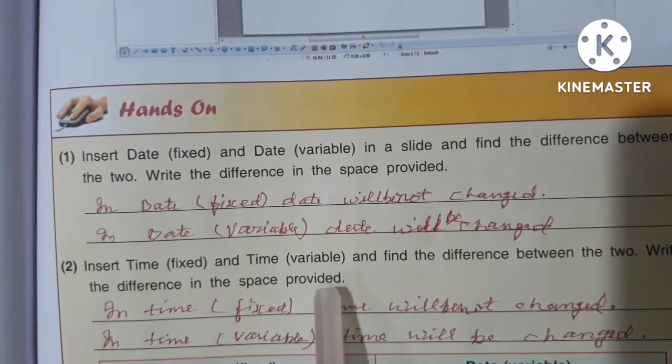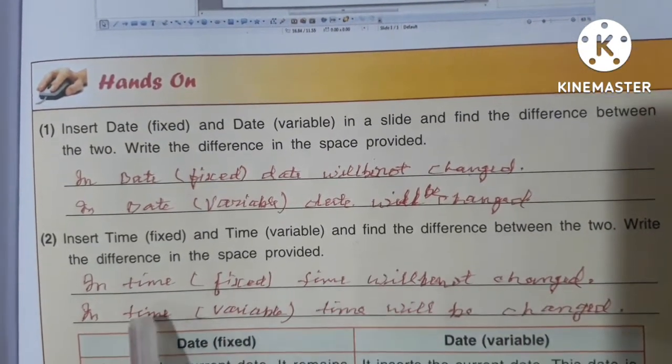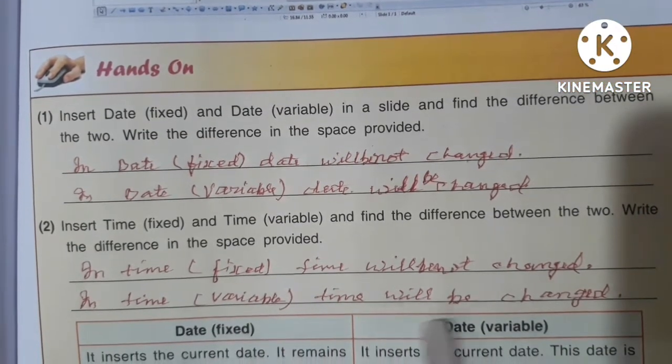Insert time fixed and time variable and find the difference between the two. Write the difference in the space provided. In time fixed, the time will not change. In time variable, the time will change.